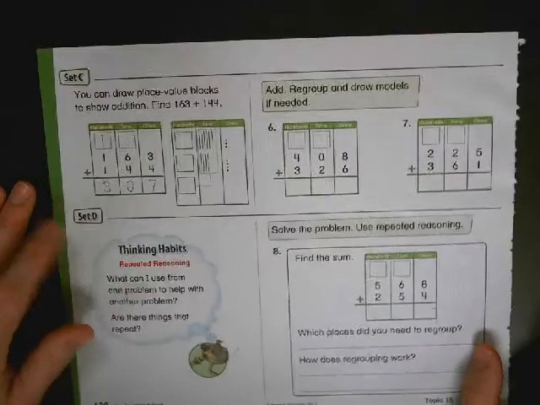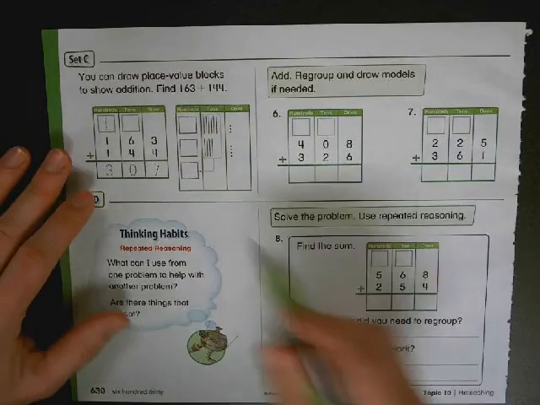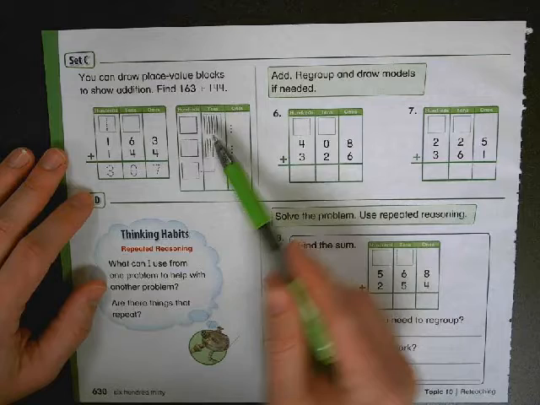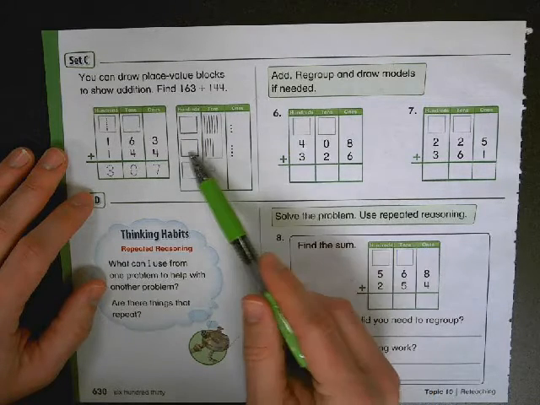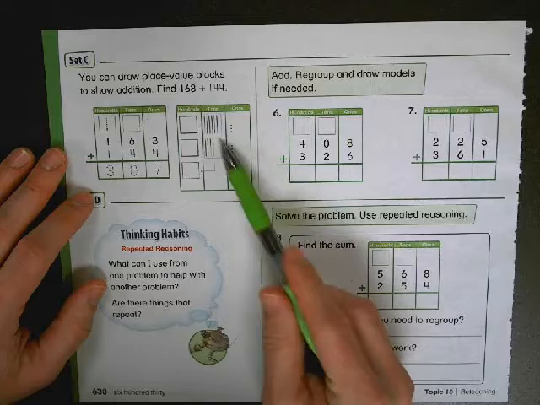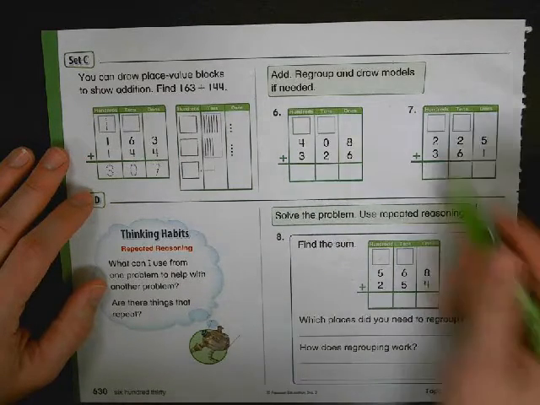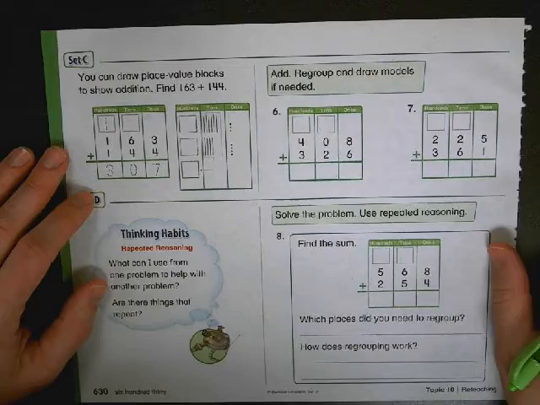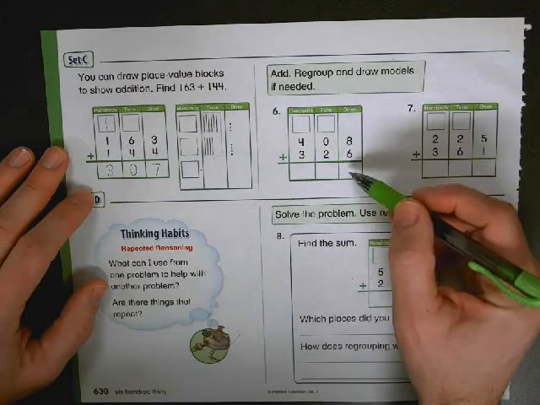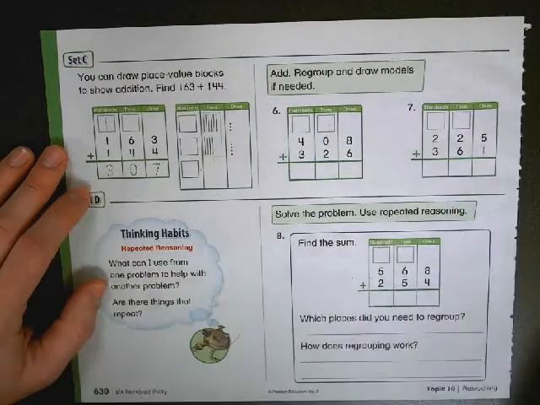Flip it over. So you can draw place value blocks to show addition. 163 plus 144. So 163 and 144, and then there's a little regrouping here. You can see they circle. It says draw models if needed. You don't need to draw the models. Again, this could be add down the columns. 8 plus 6, 14, 4 ones, 110. Add across on both of them.